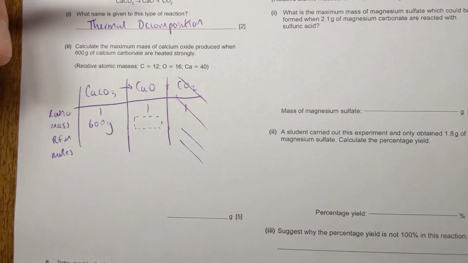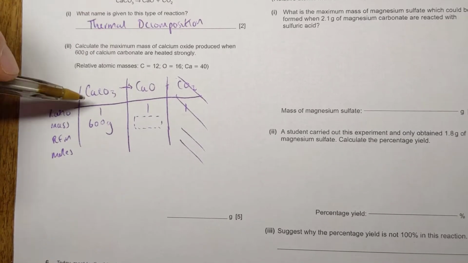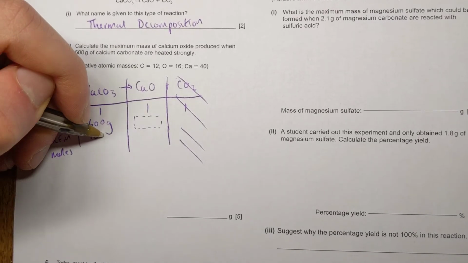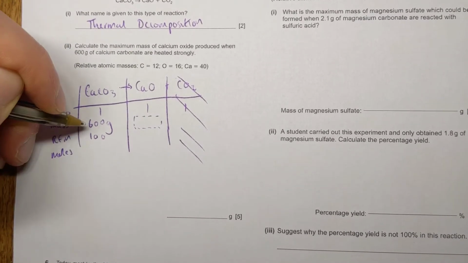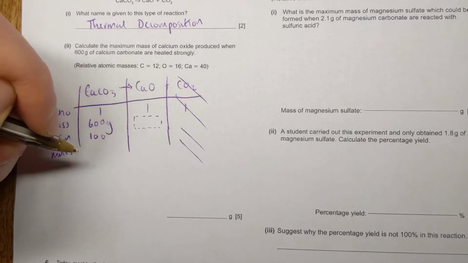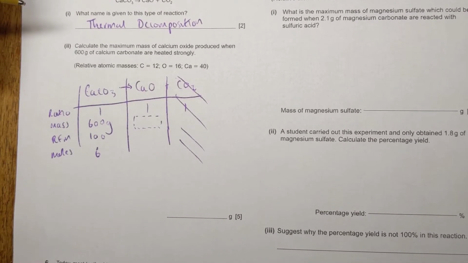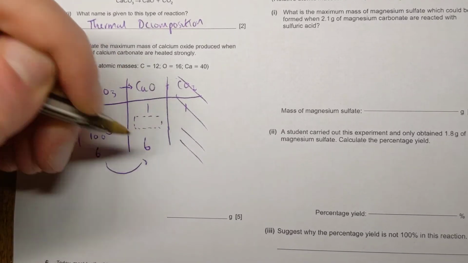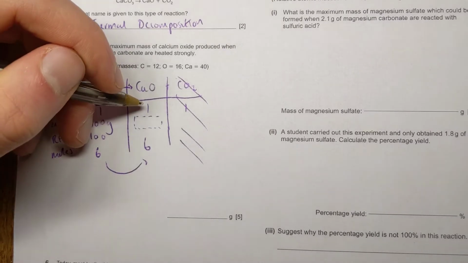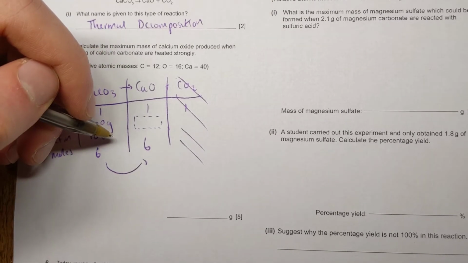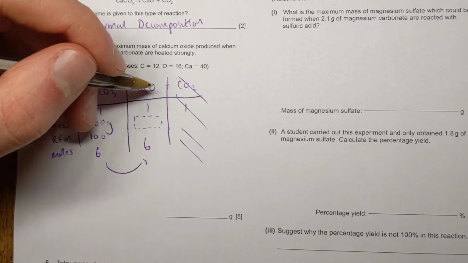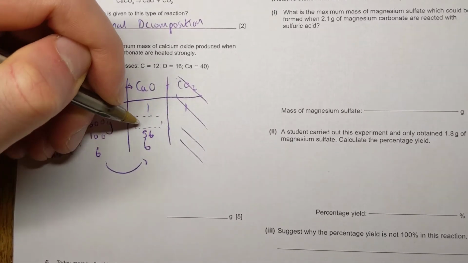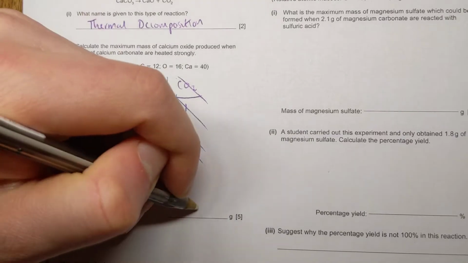Step 1 is moles. I have to work out the RFM of calcium carbonate first. So that's 40 plus 12 plus 3 16s, which is 100. Therefore, the moles is mass divided by RFM, 600 divided by 100, which is just 6 moles. Using my 1 to 1 ratio, 6 moles of calcium carbonate makes 6 moles of calcium oxide. Need to turn it back into a mass, so multiply by the RFM. RFM is 40 plus 16, which is 56. Therefore, my final answer is 56 times 6, which is 336 grams.